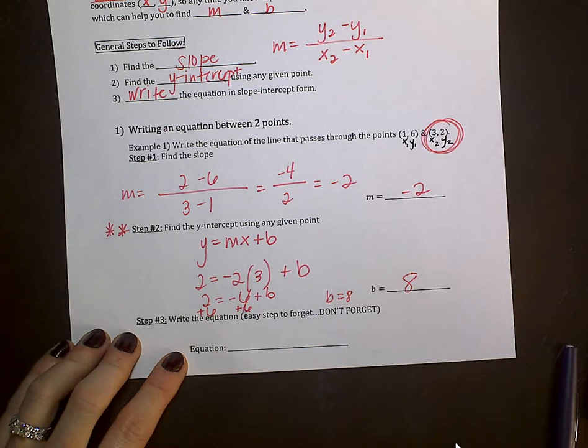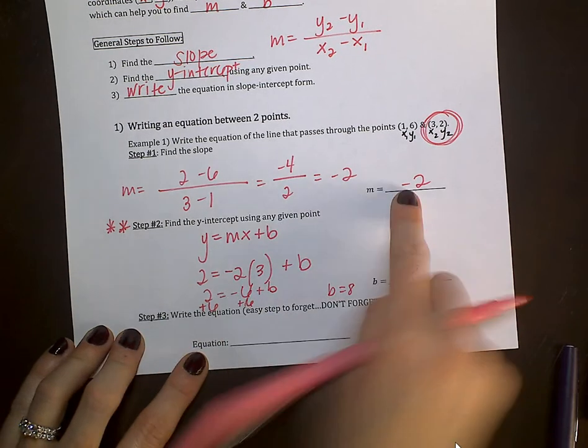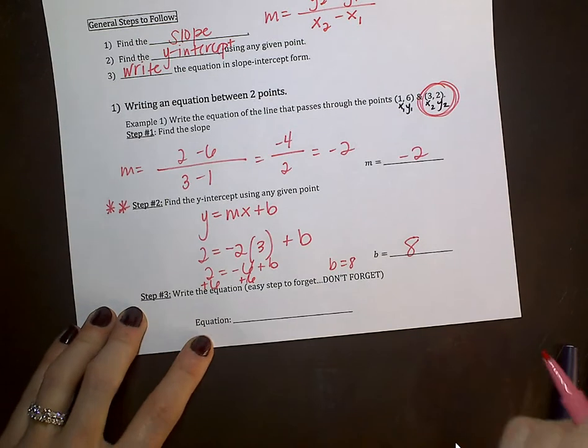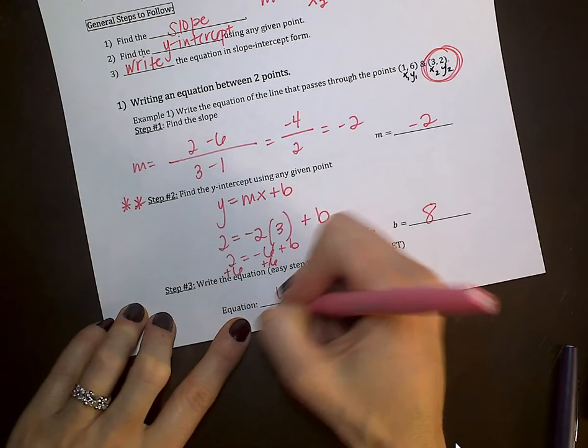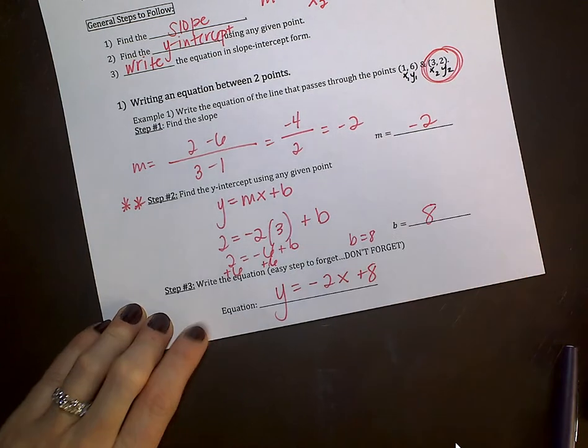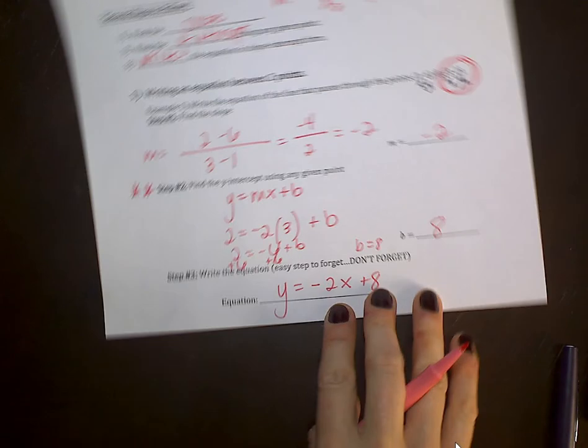Okay, so this was the new part. I plugged in m, I plugged in an x and a y, and then I just worked backwards to solve for b. Now I can put it together to write my slope-intercept form. So throw x and y back in there, and I'm going to say y equals -2x plus 8. That would be the equation of this line.